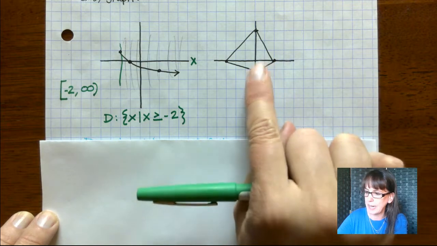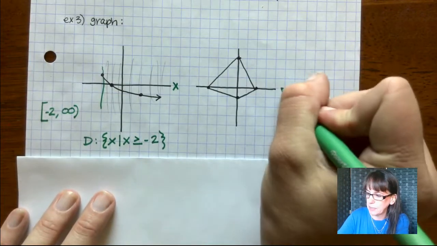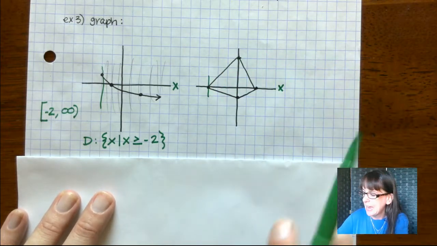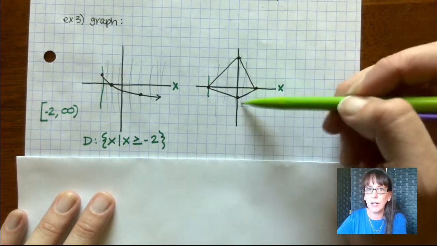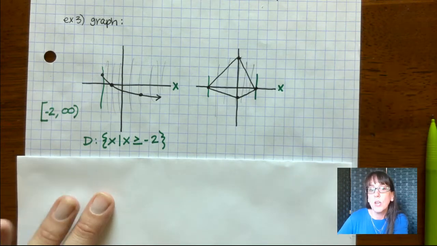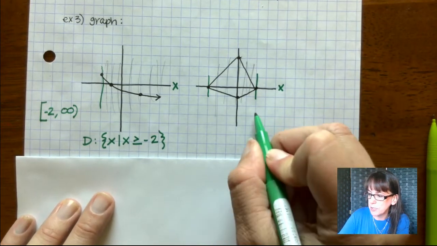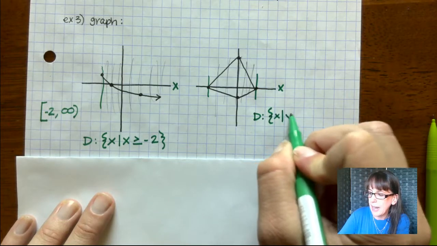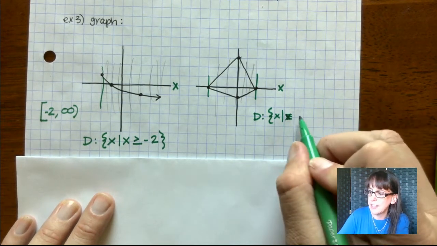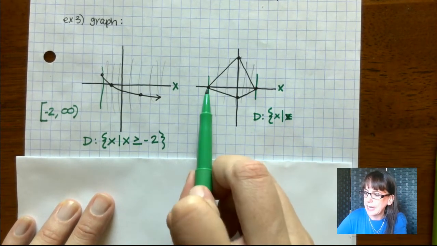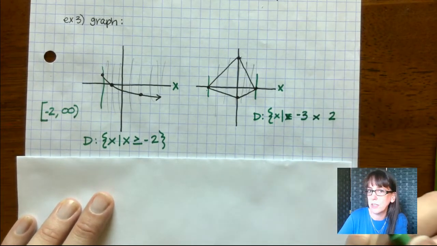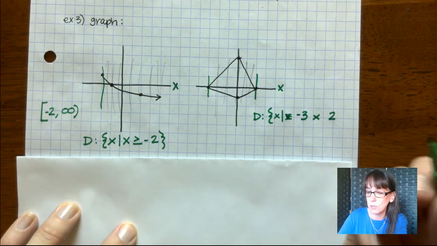Okay, so let's talk about this guy here. Let's talk about our domain. Again, domain means x, so we come in from -infinity, and the first place we encounter this graph is right here at -3. And then there's something for everything all the way up until we get to +2. So for set builder notation, you would say x such that, and it's -3 to +2. So you'd say -3, +2, and then x comes in between those. Now it can equal -3 and +2 because there are closed circles there.